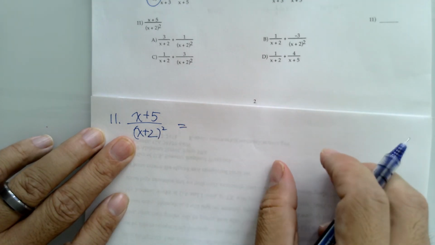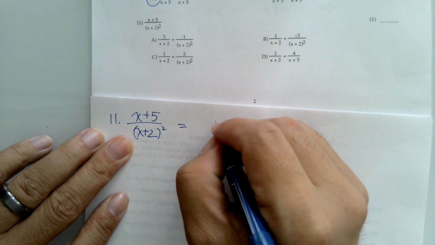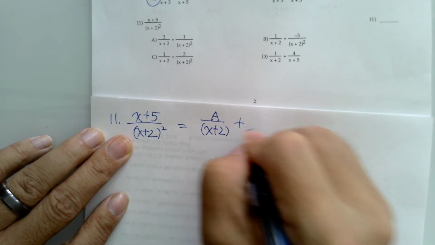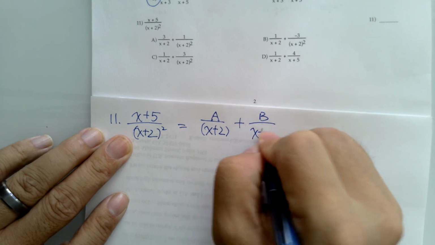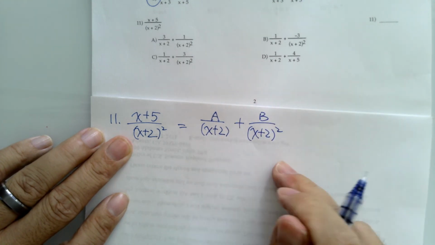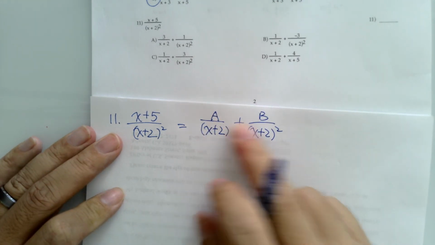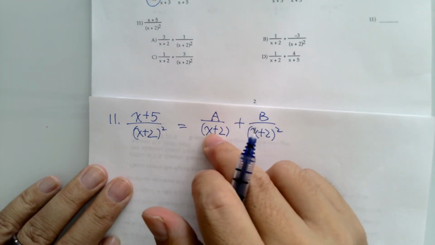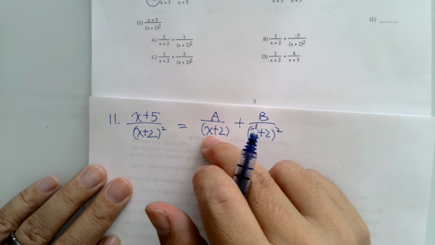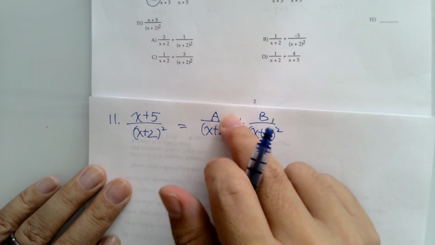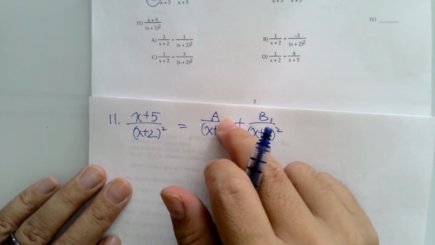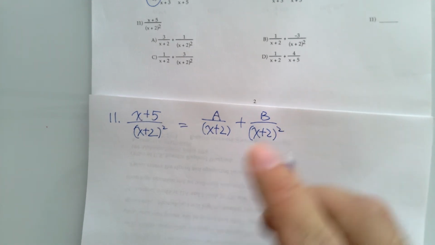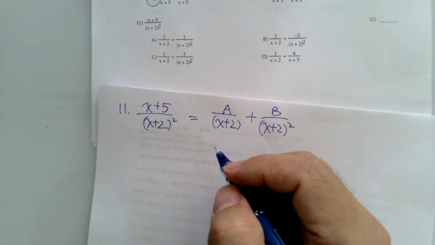So when you do the decomposition, it's going to be in increasing order, but the numerators on top are still 1 degree less than the factor, which is x plus 2. If it's 1 degree less, both are constants, okay? So with that in mind, things become pretty simple.